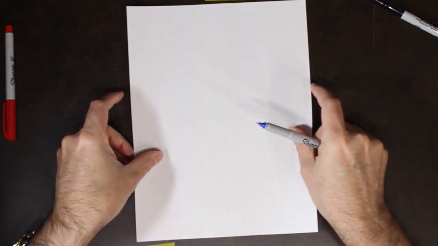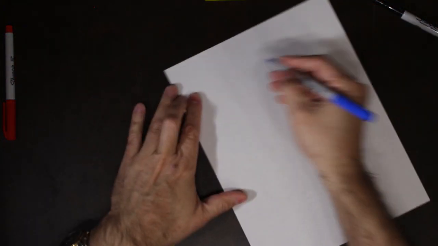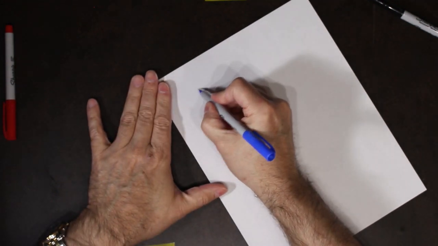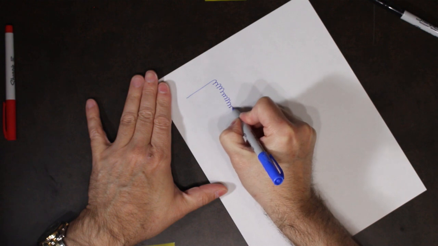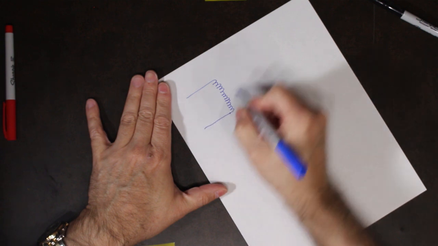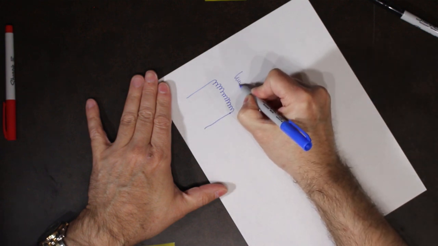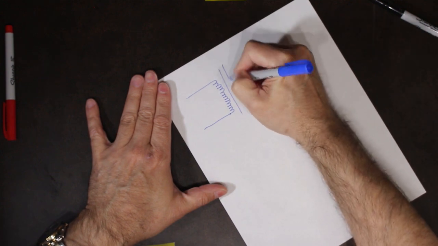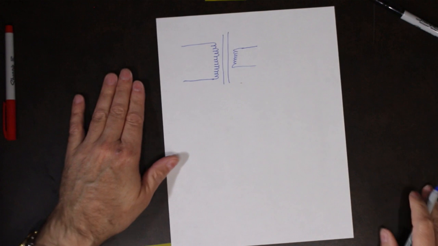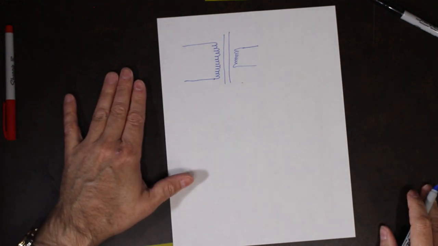So now let's take a look at things like step up and step down transformers and how does that all work. So again, I'm going to just take a schematic symbol. This is typically a schematic symbol for a step down transformer.